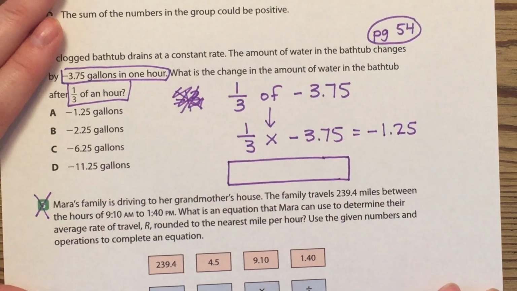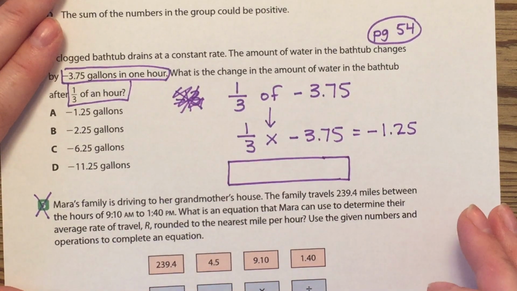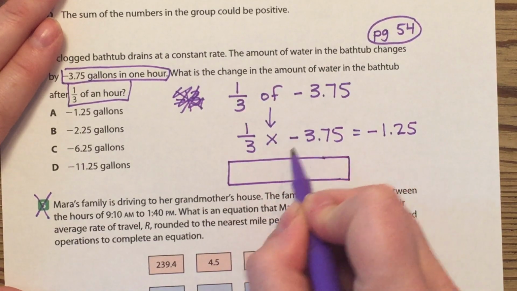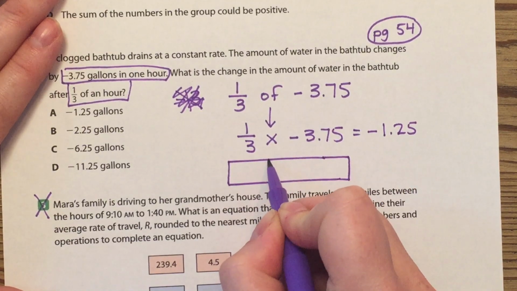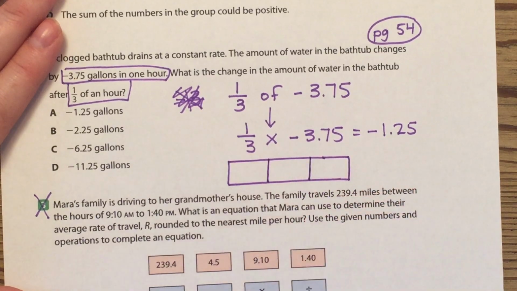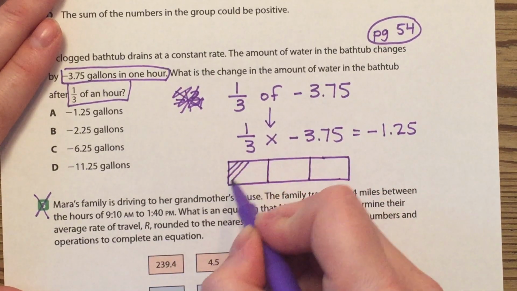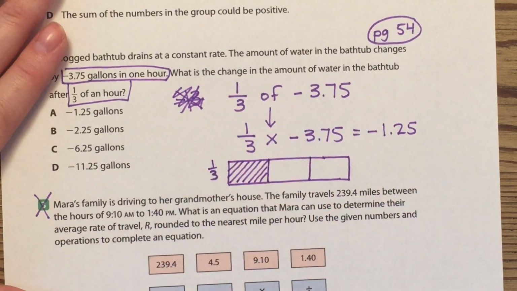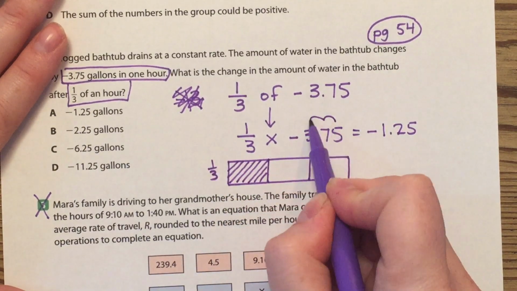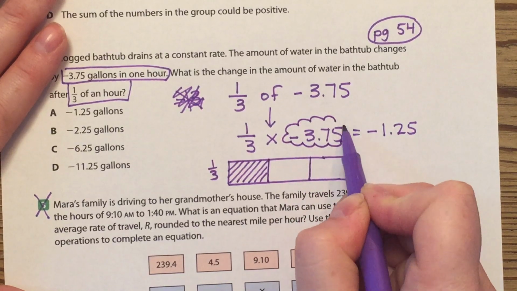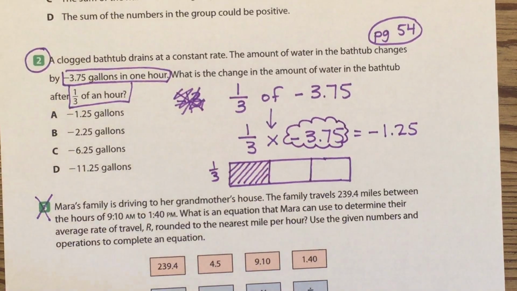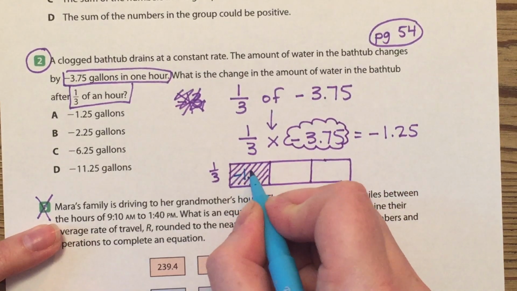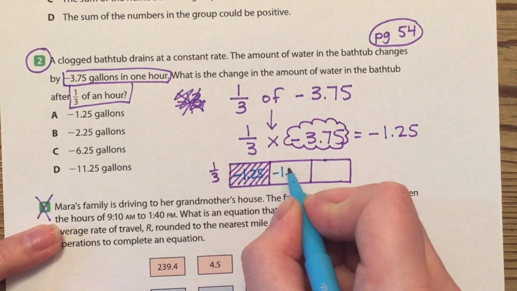If we want a visual model to show what's going on here, we could use this little bar to represent a whole hour of bathtub drainage. So we know for the whole hour it's negative 3.75, but we don't want to know for the whole hour. We just want to know for 1/3 of an hour. So I want to know how much water is being lost in just 1/3 of an hour. And I can do that by taking this number here, multiplying it by 1/3, which is the same as dividing it by 3. So in each 1/3 of an hour, the bathtub loses 1.25 gallons of water.